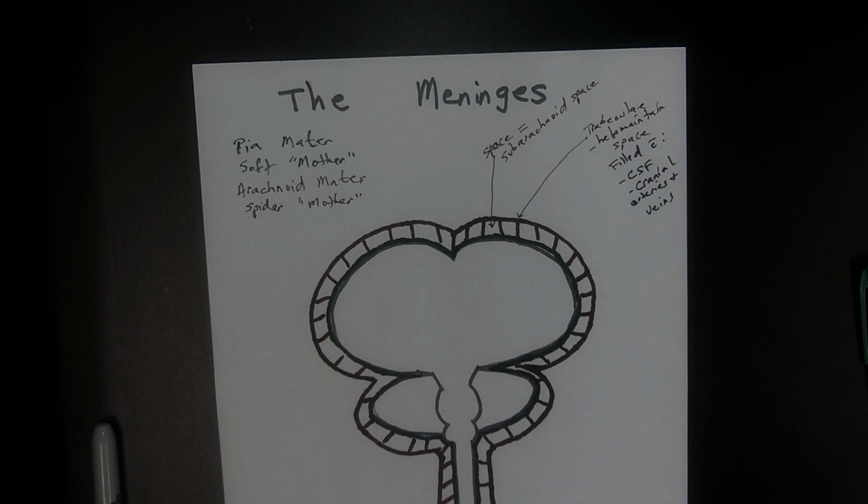So far we talked about 2 different layers of meninges, and there will be 3 total. First is pia mater, that's the soft mother, so named because it's tightly adhered and it provides a nice soft layer of protection to your central nervous system. The next is your arachnoid matter, which has a physical space. The physical space is maintained by something called trabeculae, and the space inside is called subarachnoid space. It's filled with CSF, has your cranial arteries and your cranial veins. And that's your spider mother.